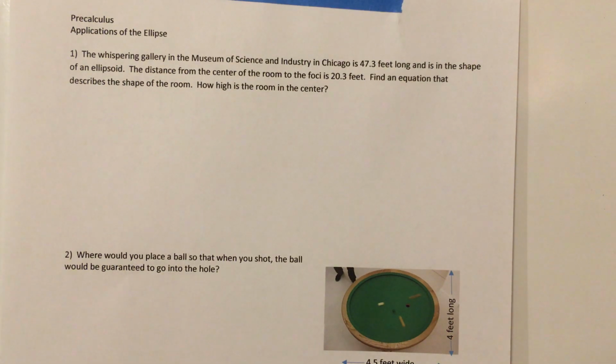This is Miss Norwood, and we are going to start applications of ellipses today. And then we do also have the parabola, so we're going to kind of mix those two in. It would be best if you have a printer to print out the worksheet that I posted. If you don't, you can just copy this down on a piece of paper.